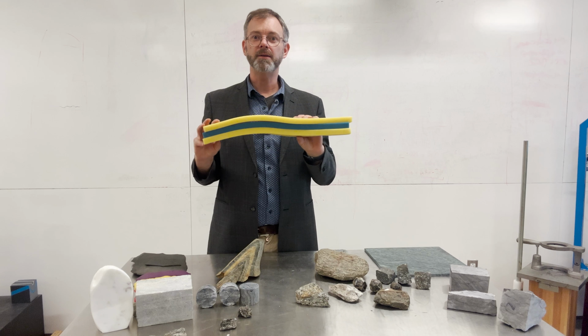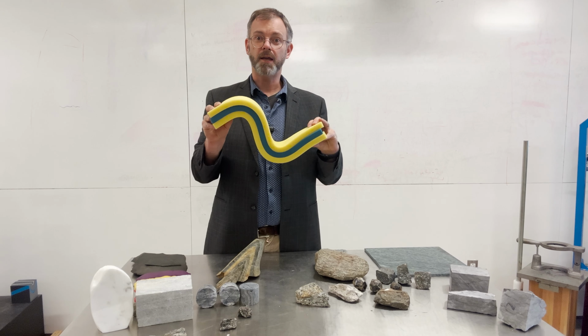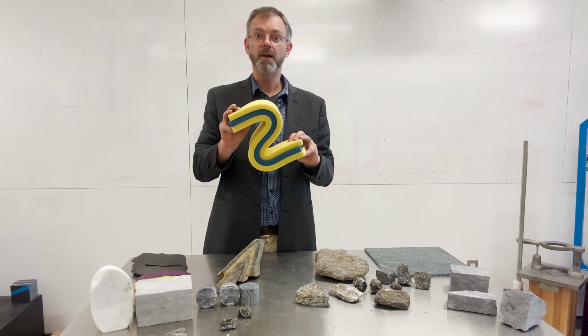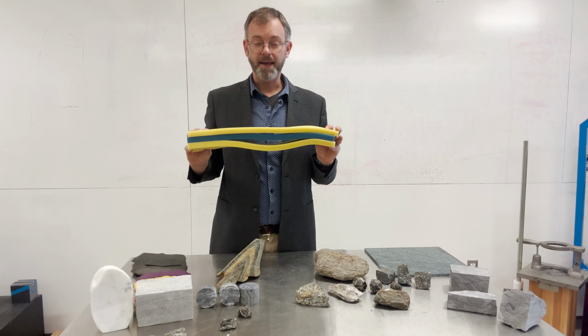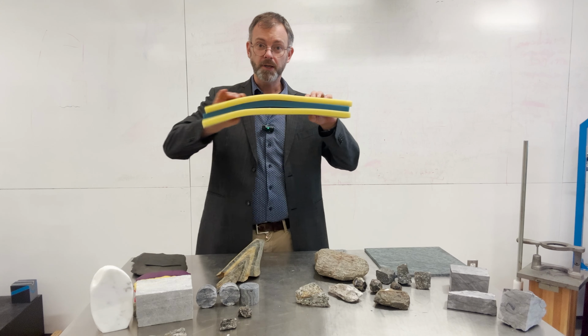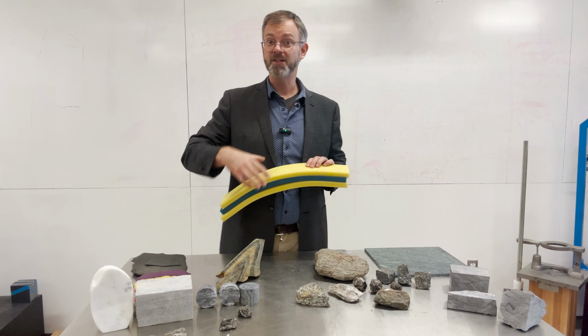We can actually trace out and figure out the stresses and the pressures and the directions that cause the folding by looking at the actual folded rocks. And that helps us to understand where we might trace out the layers and where they might exist in our geological model. And that's part of the engineering link.